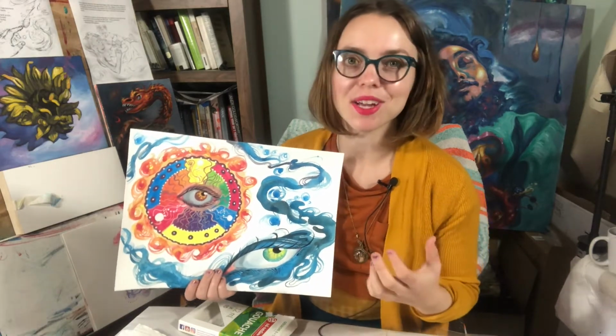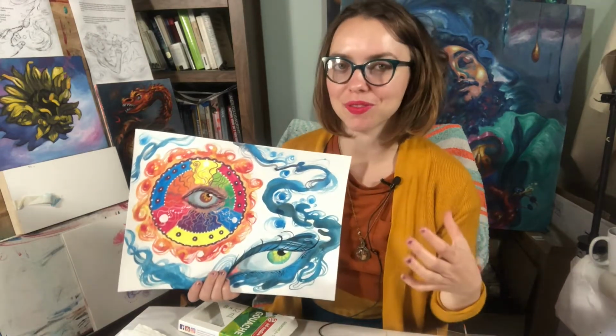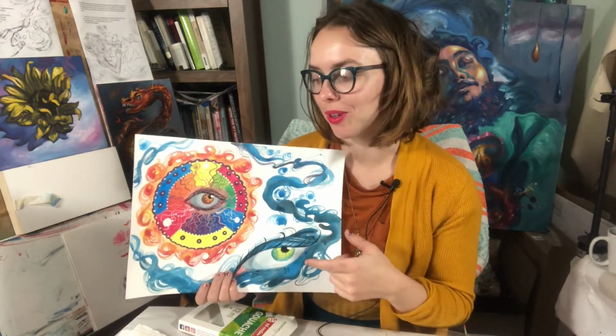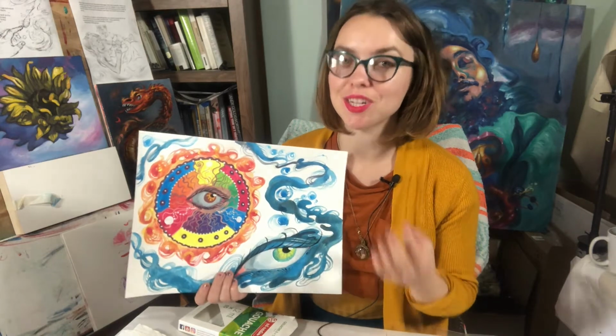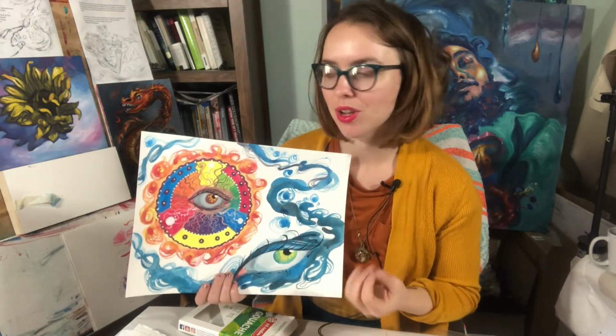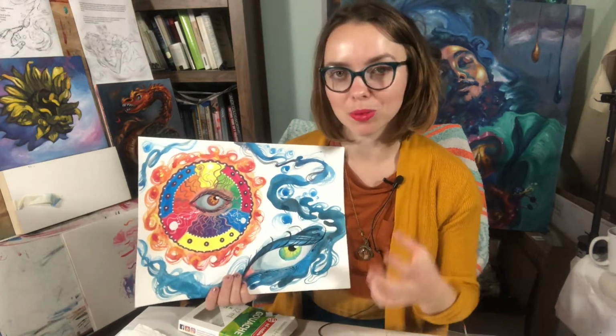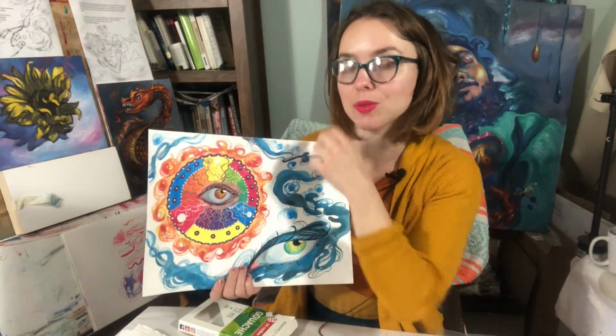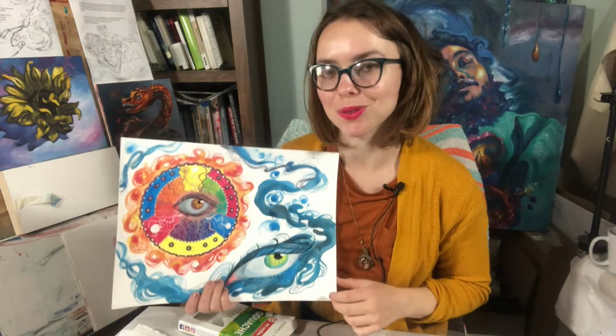So in this project we're going to be learning about a couple of different things. First it's going to be color theory and the color wheel. This is going to give us some foundational and fundamental knowledge on color, on how color works, and we'll be able to use this knowledge and apply it to doing much more complex paintings too.